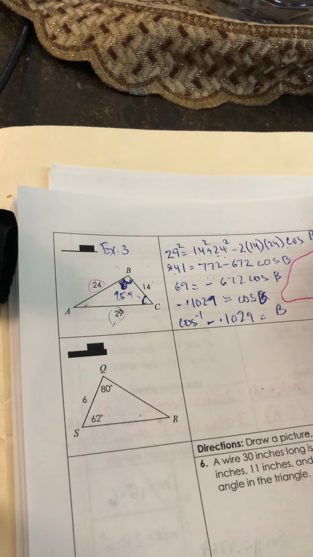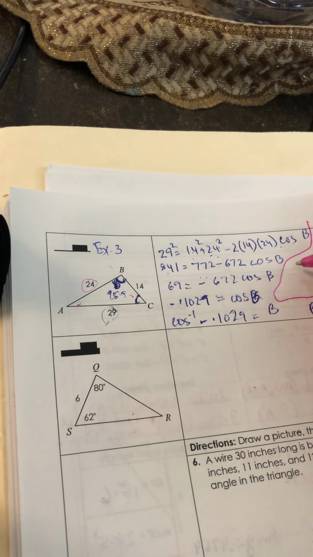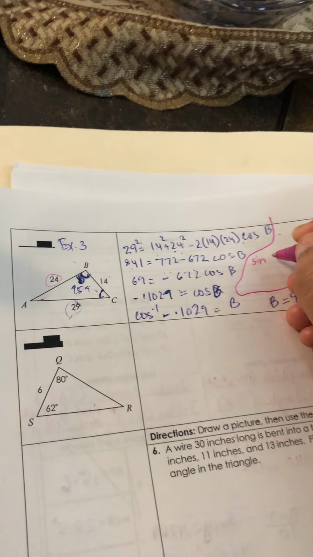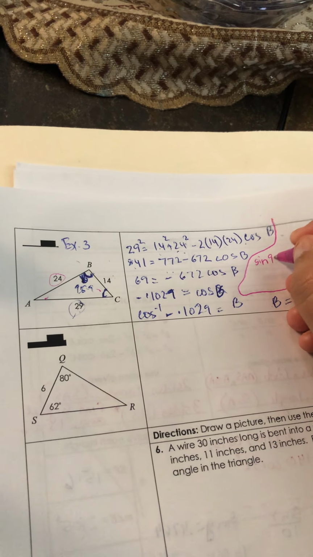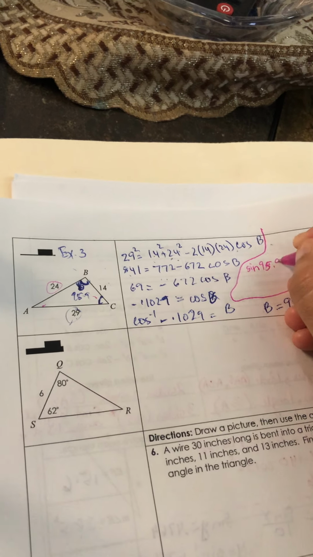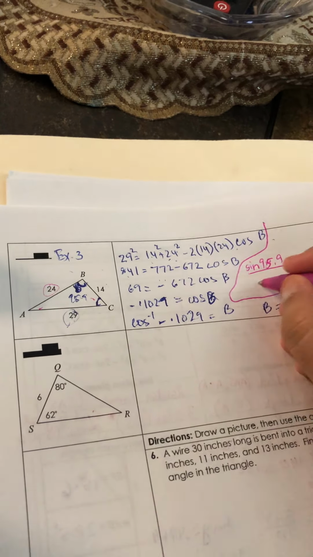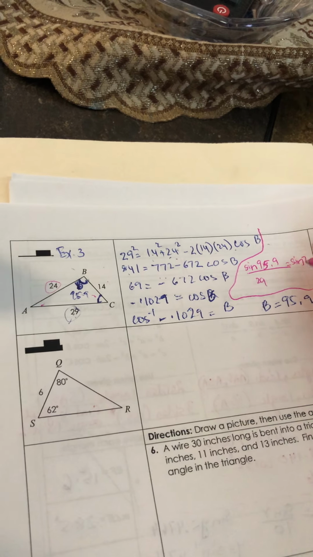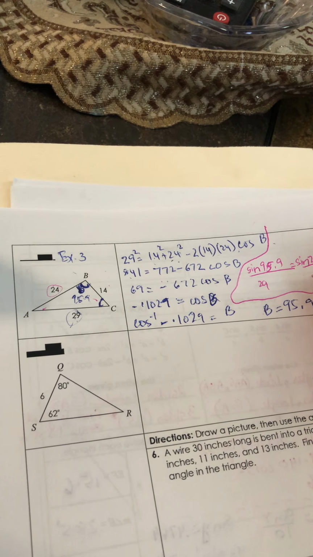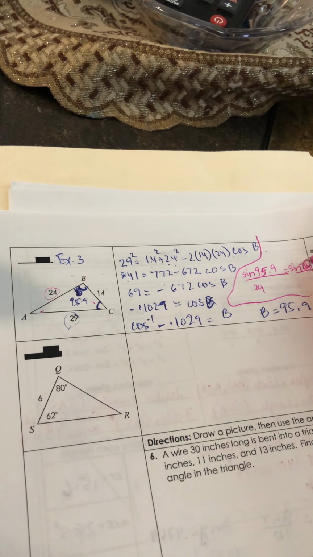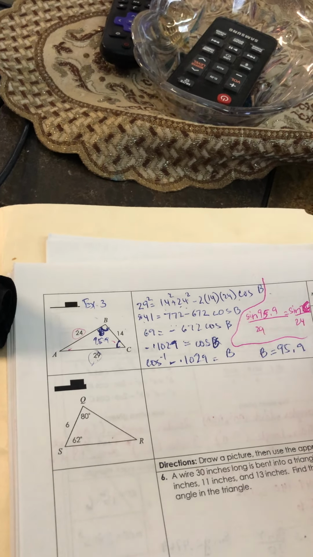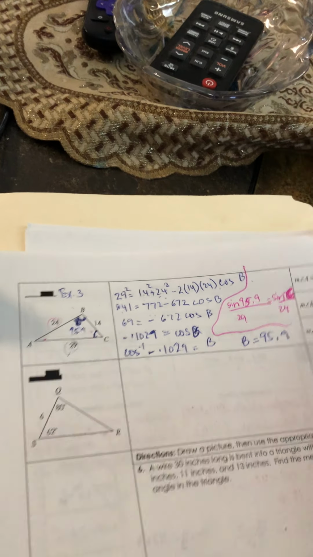Because I have to find angles, I'm going to keep angles on top. Sine of 95.9 over 29 equals sine of C over 24. Find that, and then you can find the third angle.